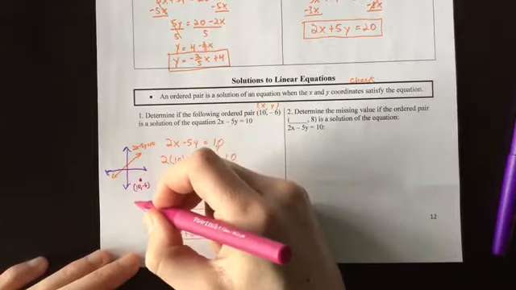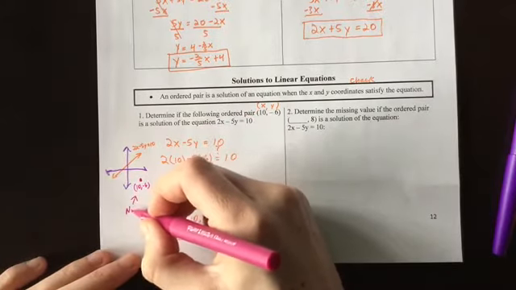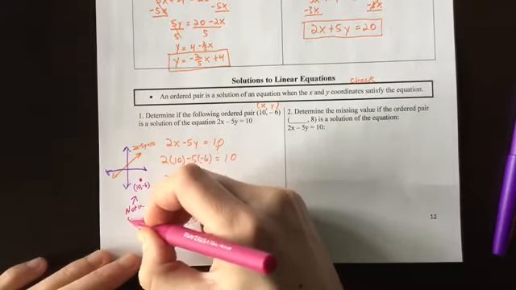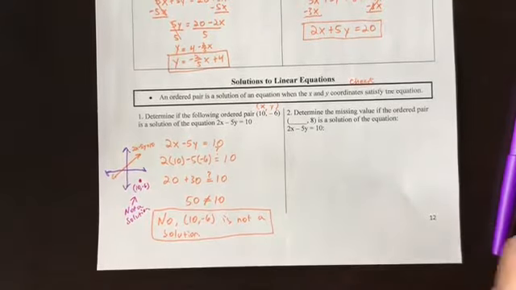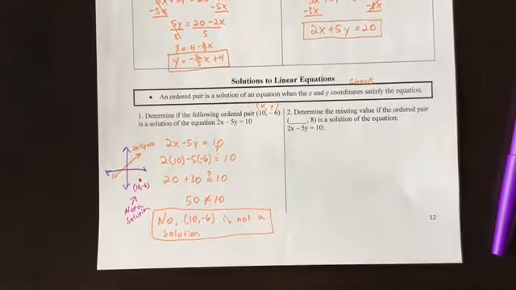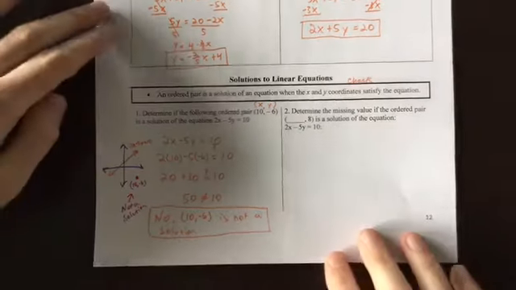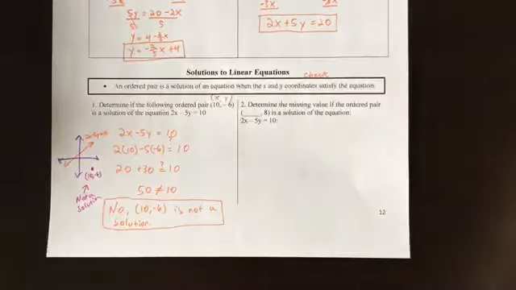So not a solution, not on the line. Okay, if it were a solution, it would be a point on that line. Almost like how when we have inequalities, all the points on that line for our inequality when we graph is a solution.